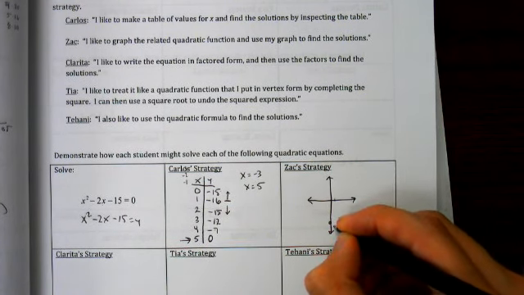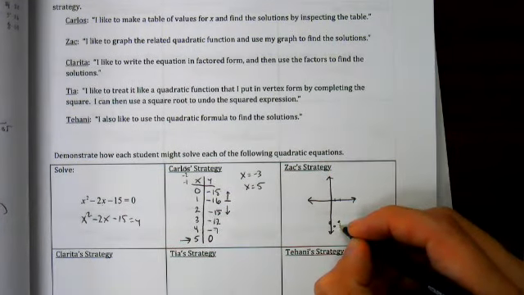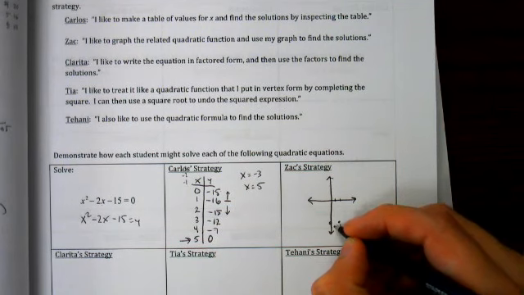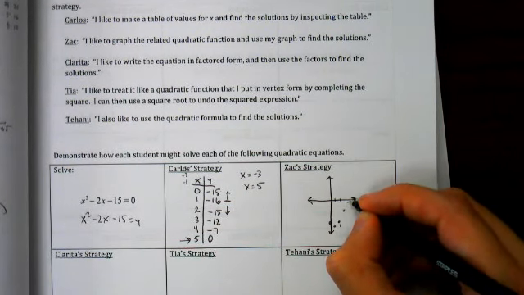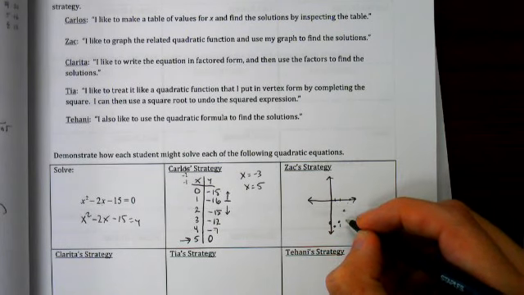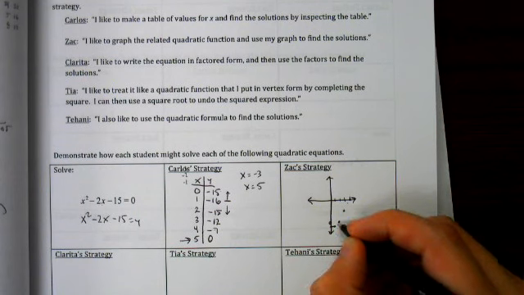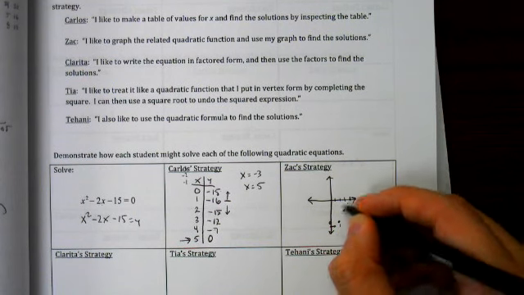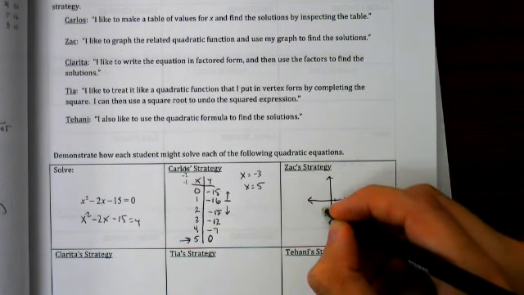He would have noticed that it was making a parabola, and then he also would have noticed that the stretch factor is 1, so he would have been going like this, 1 and then 3 and then 5 and then 7. That's how he could have graphed it.